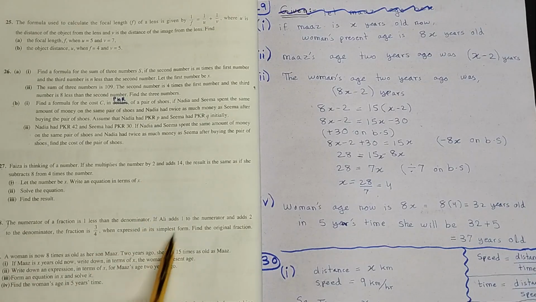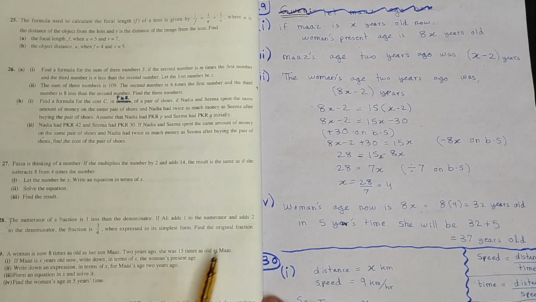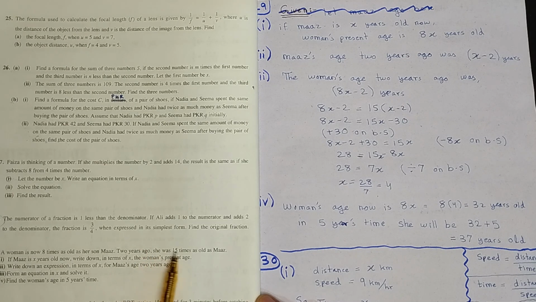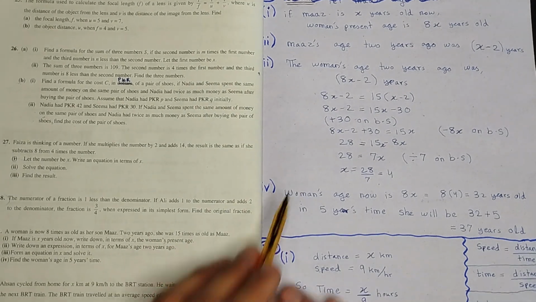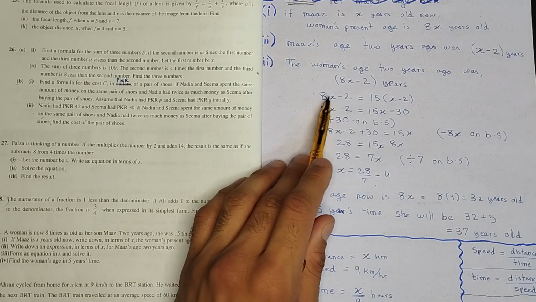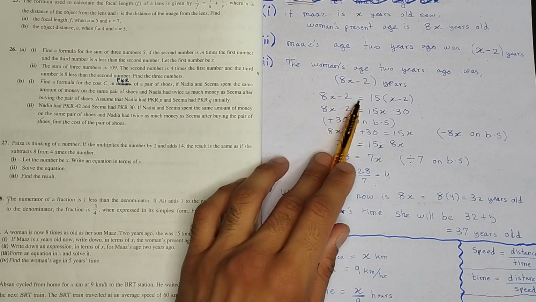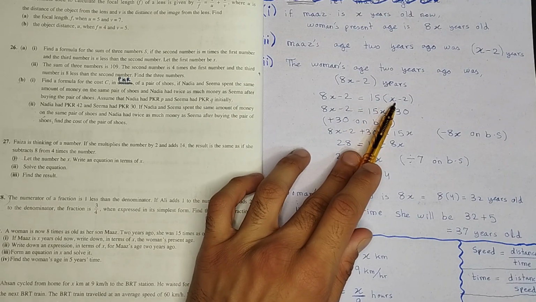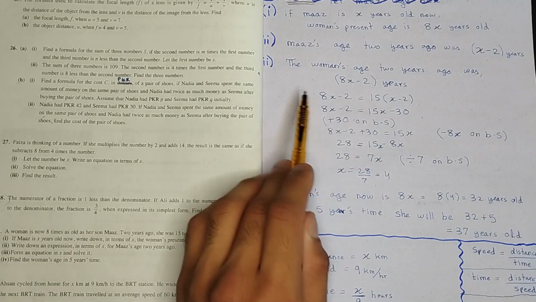It says that it's going to be 15 times Maz's age, okay? Woman's age is going to be 15 times Maz's age. So we take it as it is. Woman's age 2 years ago is 15 times what Maz's age was 2 years ago. We got our equation from this statement, okay?